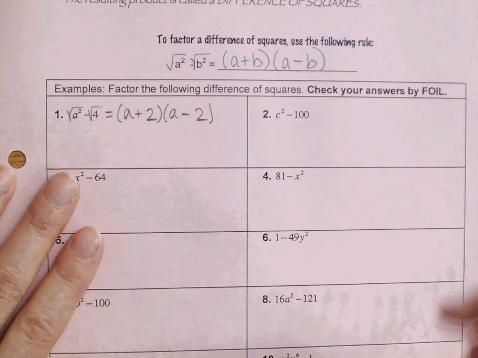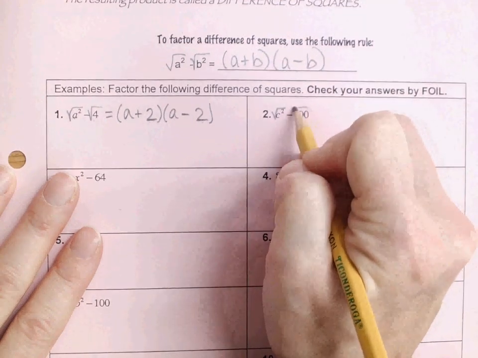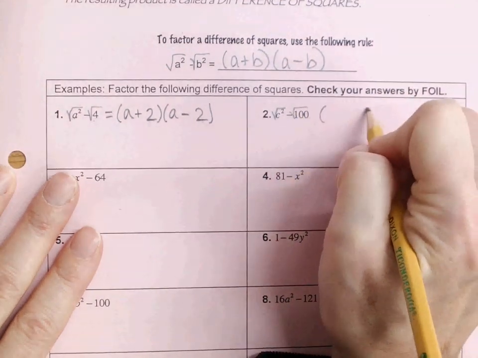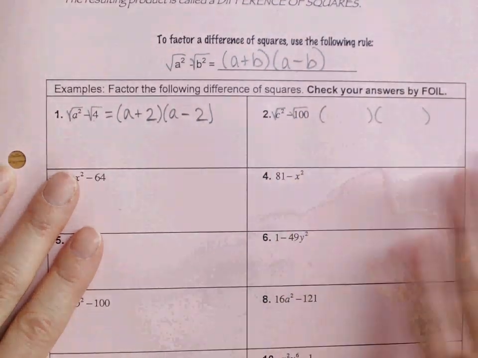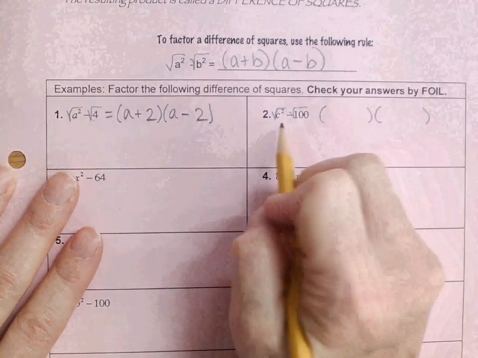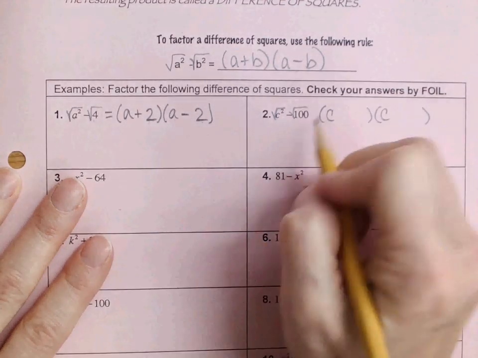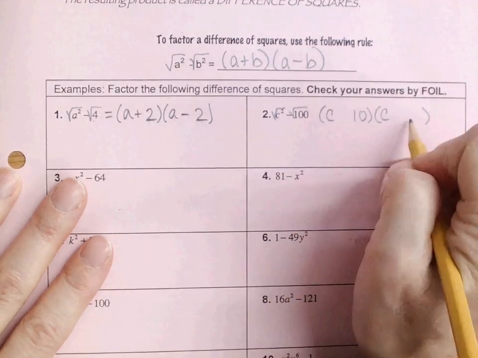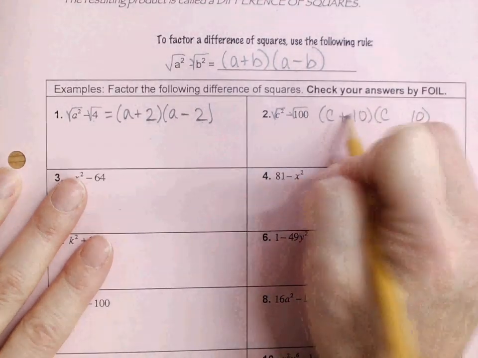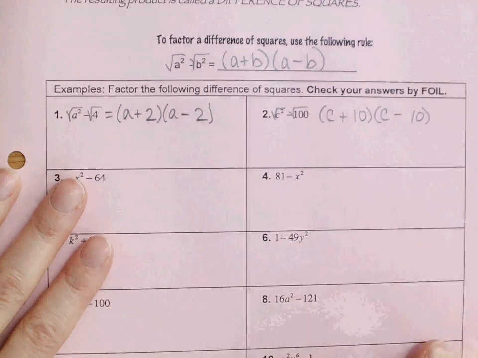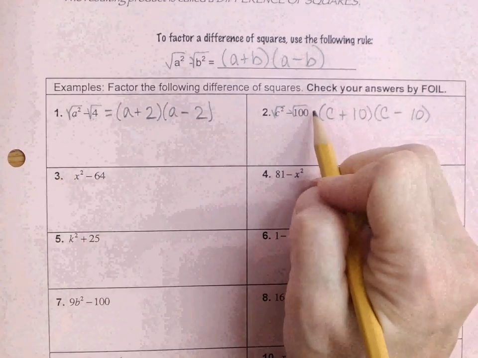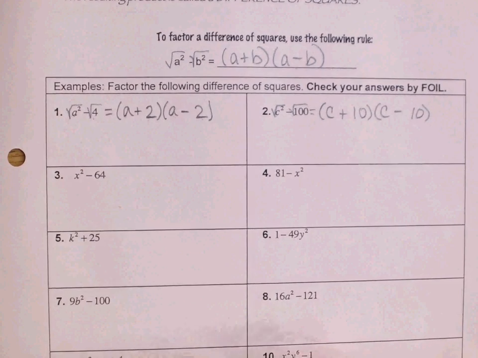So again, for number 2, we are going to be doing the square root. When we do that, and this is really what I do, I put in my skeleton of my parentheses. So the square root of c squared is c. The square root of 100 is 10. And then c plus 10, c minus 10. Okay, and that's it for my final answer. Let's go ahead and move on to number 3.